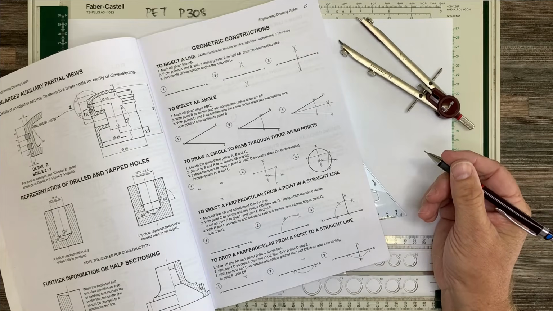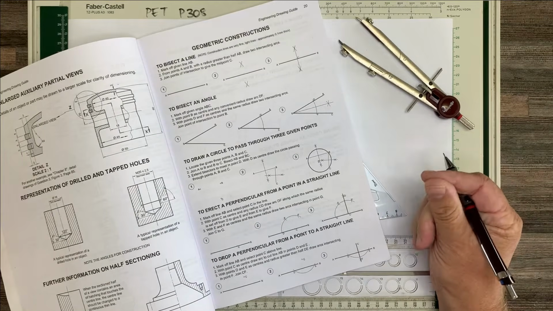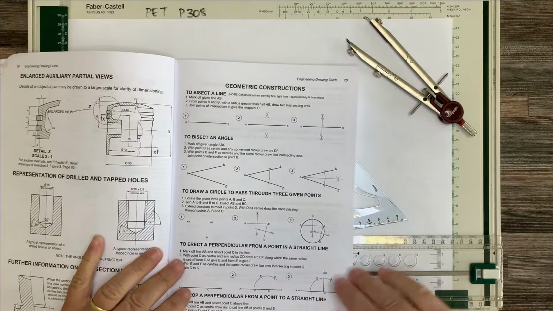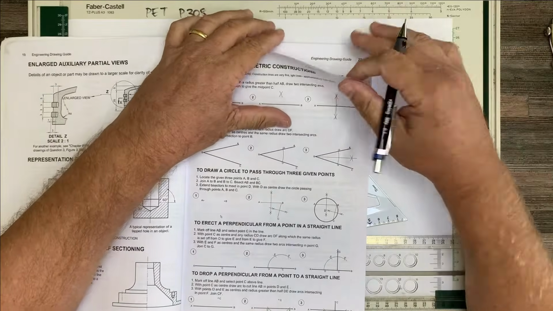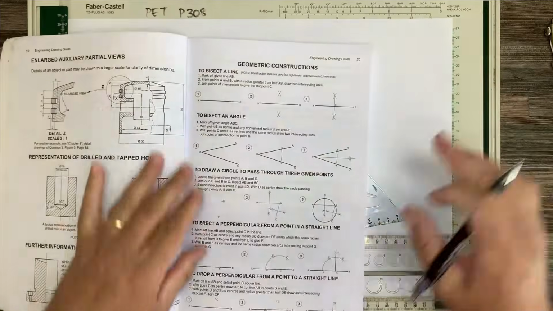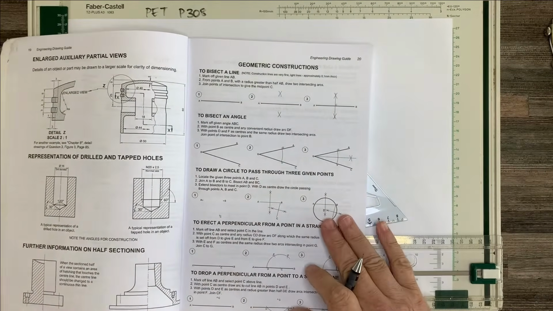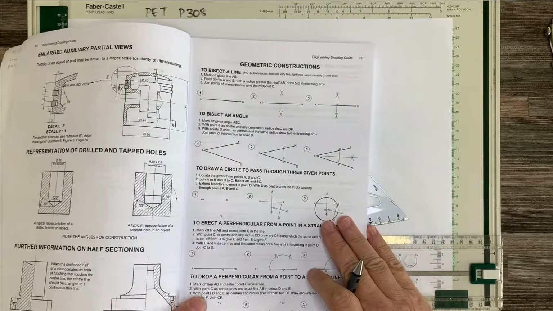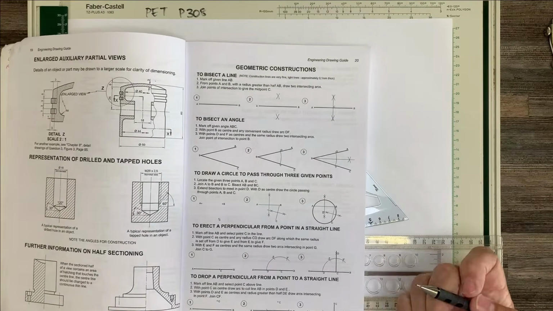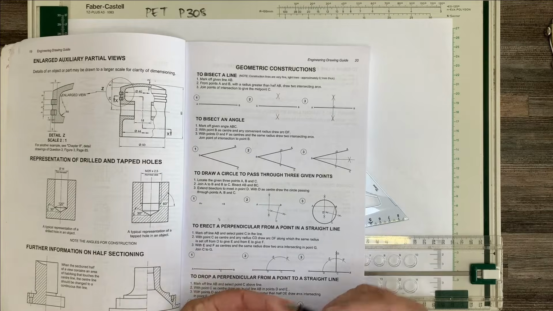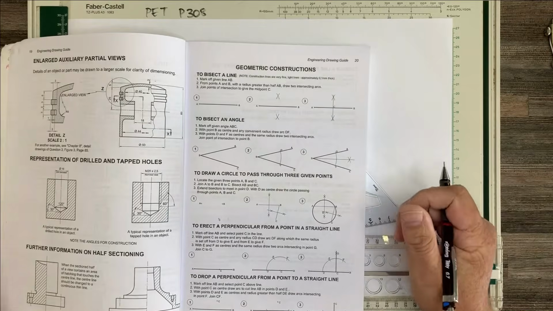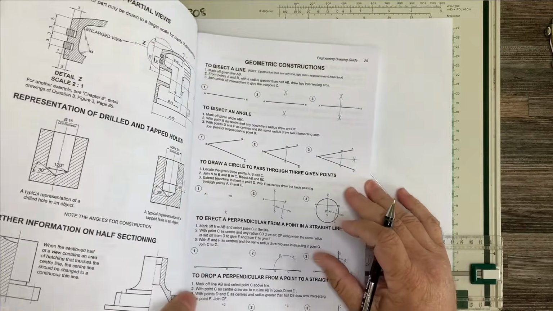Hello students, today we're going to be looking at geometric construction, and this is available on page 20 in your textbook through to page 26. That's the section of work we'll cover today. I'm going to be demonstrating each of these techniques, and you need to go and practice them all on your own so that at the end of this you will know how to do constructions when we get to the more complex drawings that require these techniques.